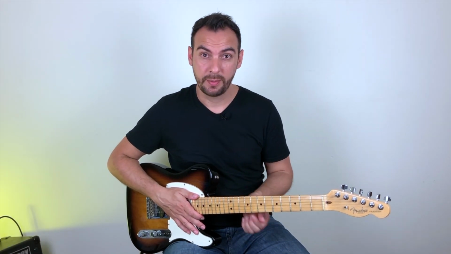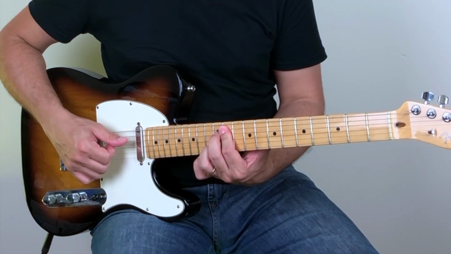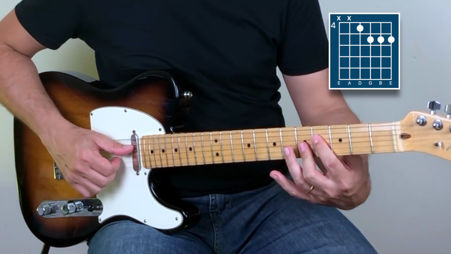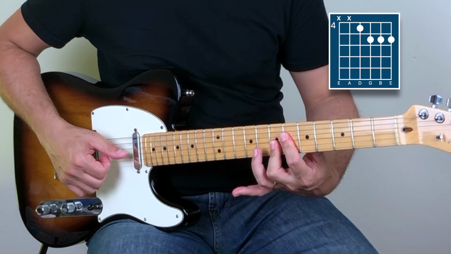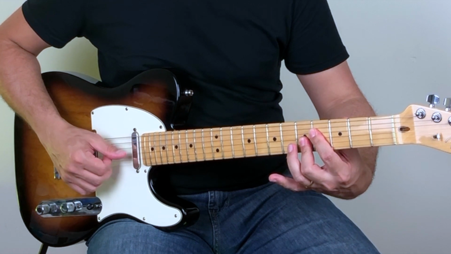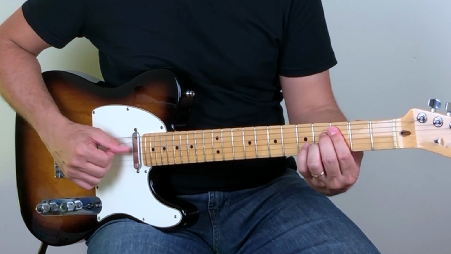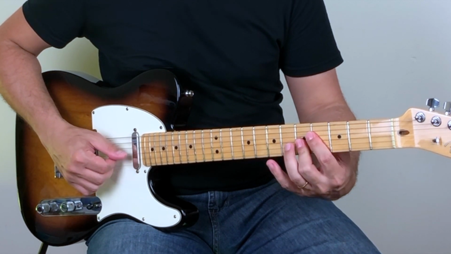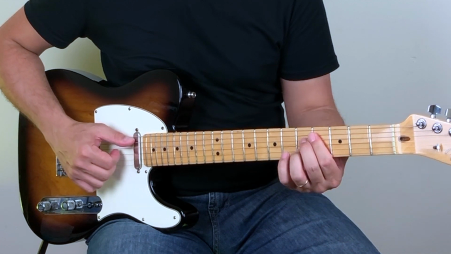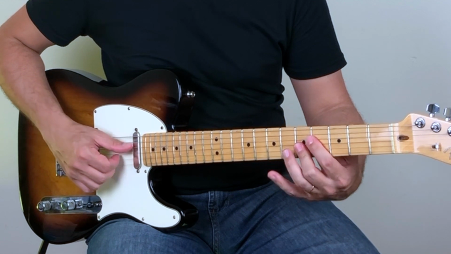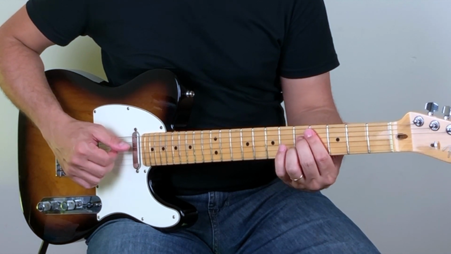You can use the same shape. Another tip here is that you can get these shapes here and use these shapes on string 4. That's the shapes. So you play A7, D7, A7, D7 with the slide. E7, D7, A7, E7.